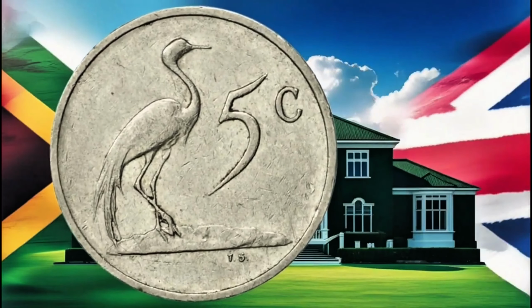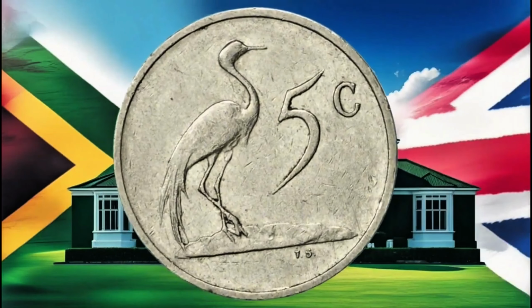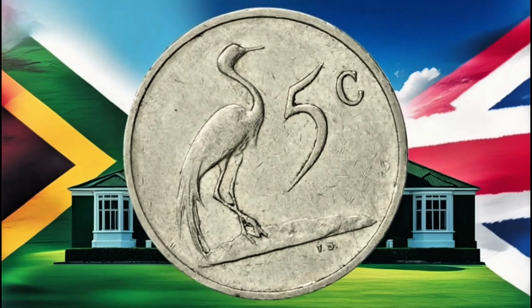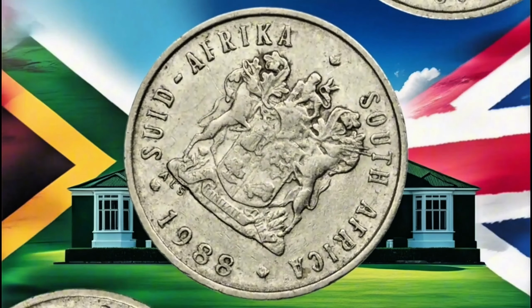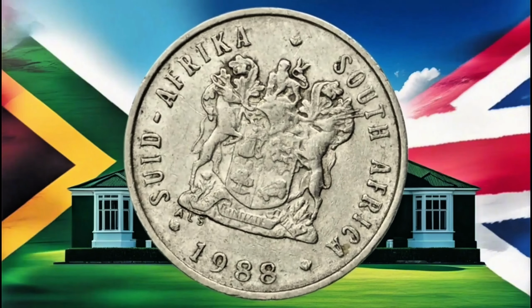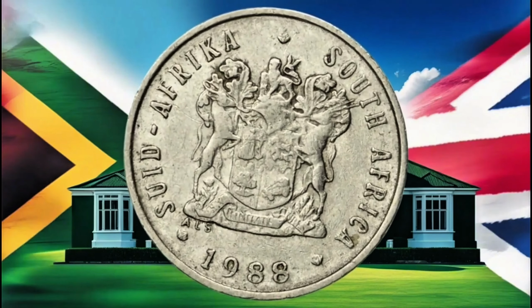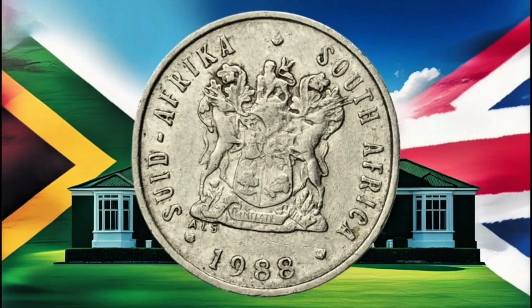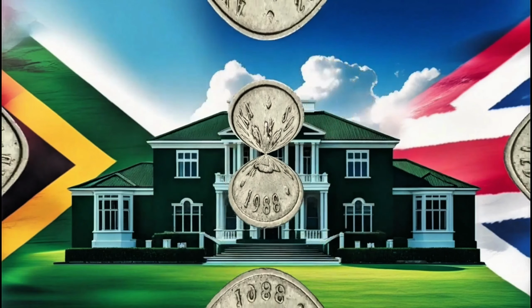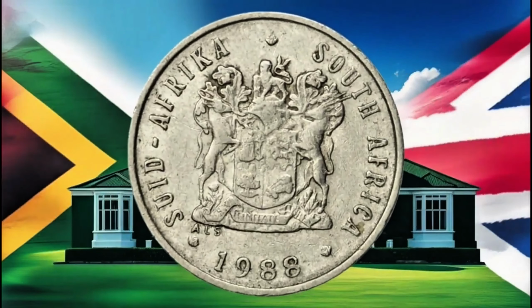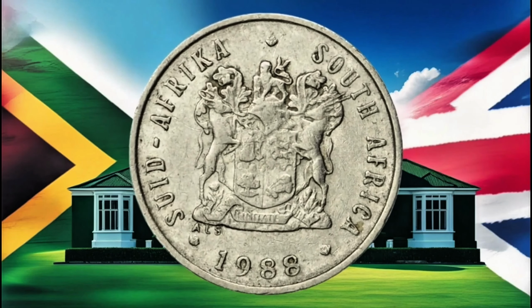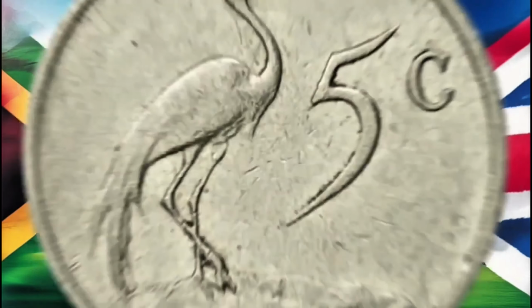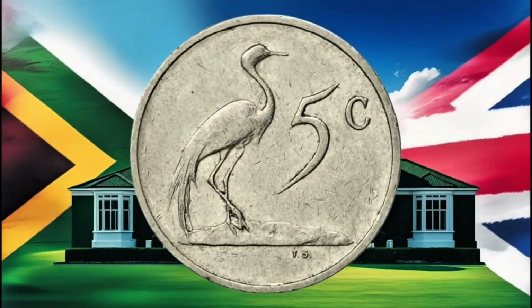So, how do you spot a valuable 1988 5-cent coin? The key is to look for imperfections or unique features that make it stand out. Let me walk you through a few things to check for. First, check the edges of the coin for any errors in the minting process. Misalignments, incorrect inscriptions, or unintentional designs can sometimes occur. Next, inspect the coin for any signs of unusual wear. Coins in mint or near mint condition will command a premium.